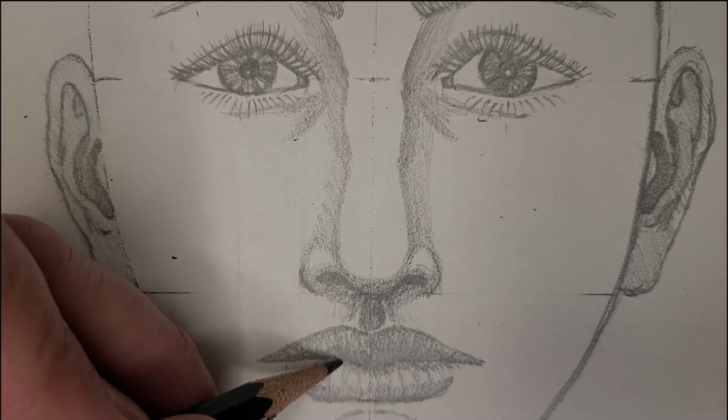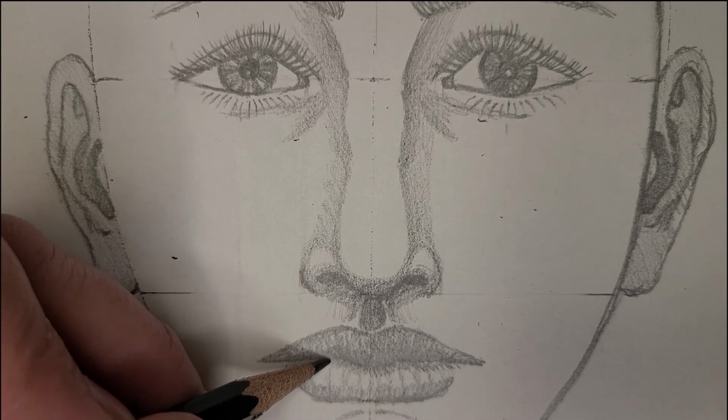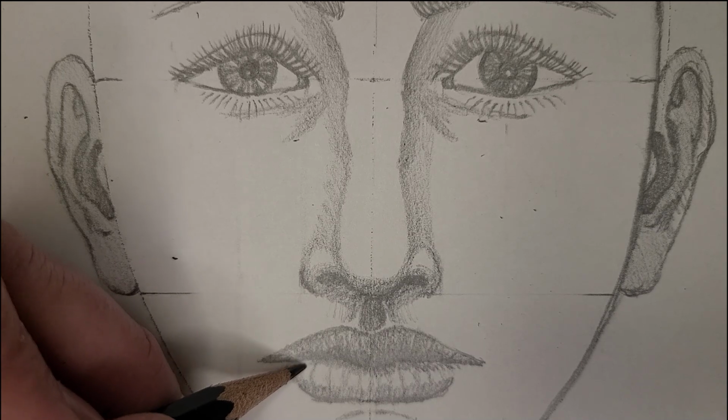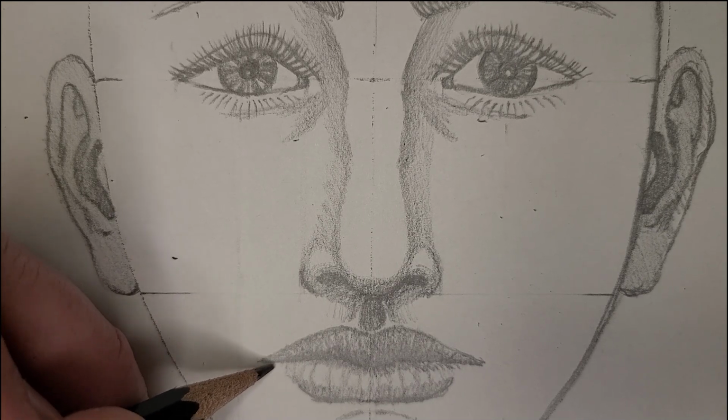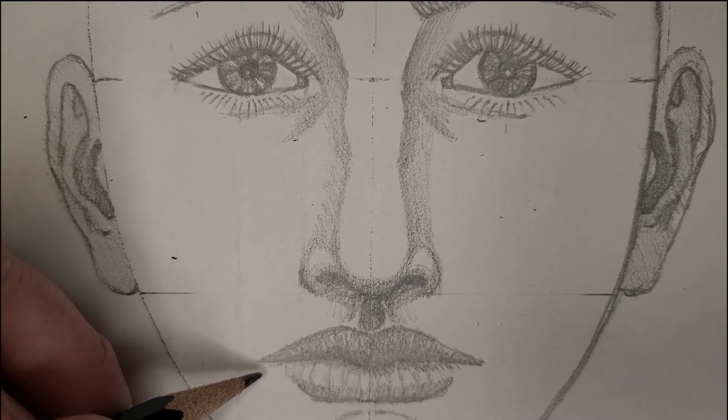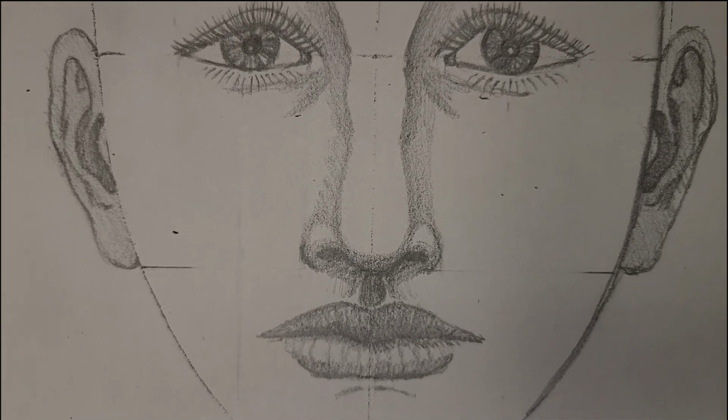So by adding these shadows and trying to minimize the appearance of the original lines that we drew, we're getting closer and closer to more of a realistic look for this generic face portrait.